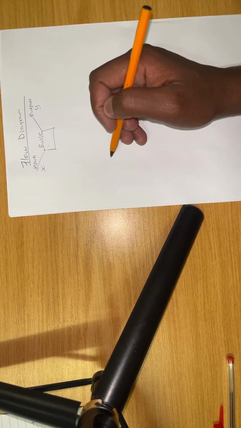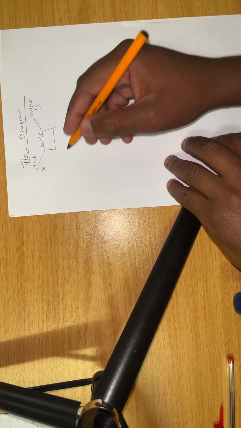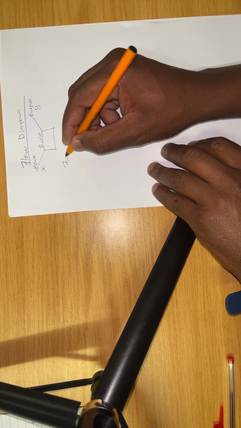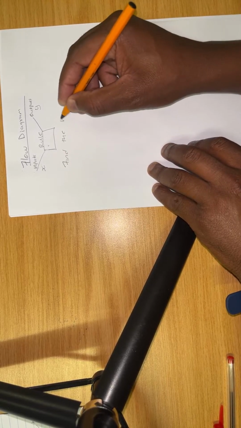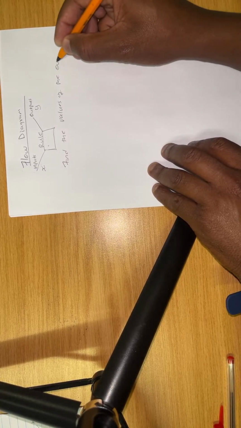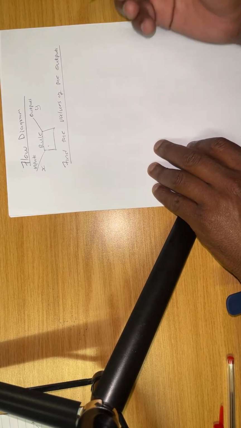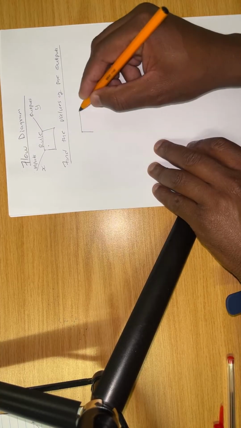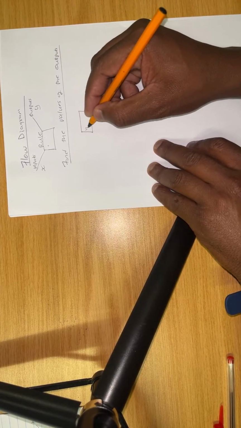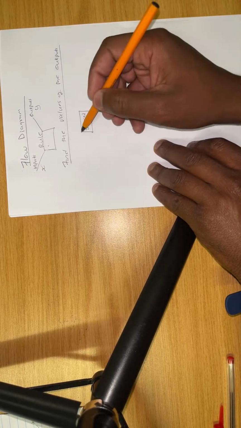Our first example today under the flow diagram: find the values of the outputs given the following. So this will be the flow diagram given to you, and here you are given y equals x plus 2.